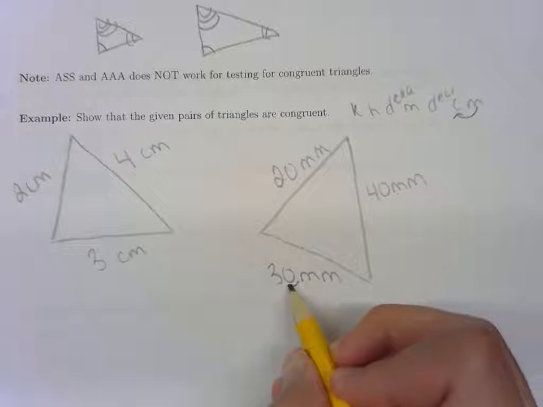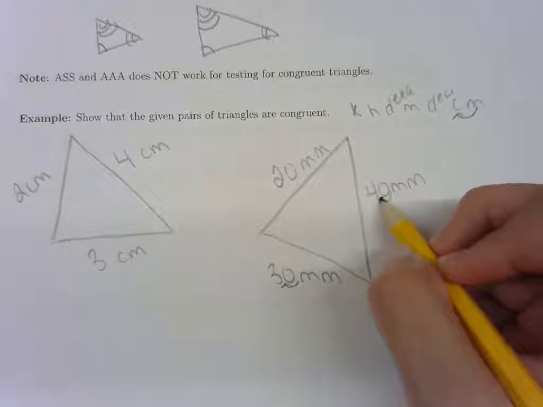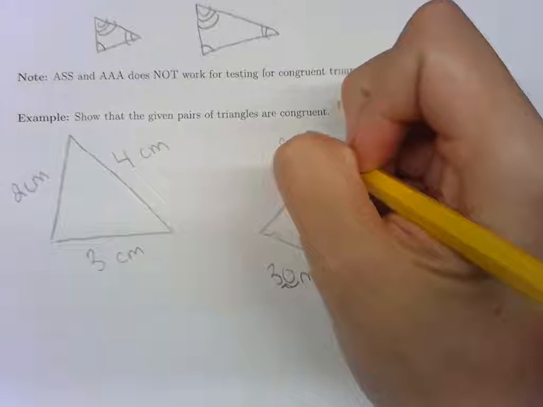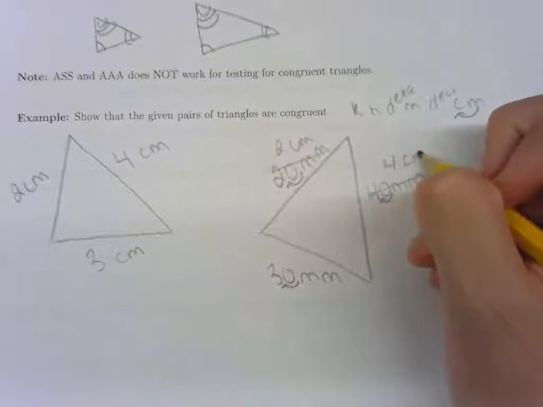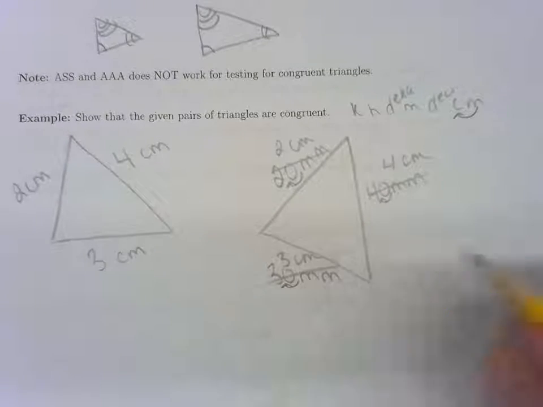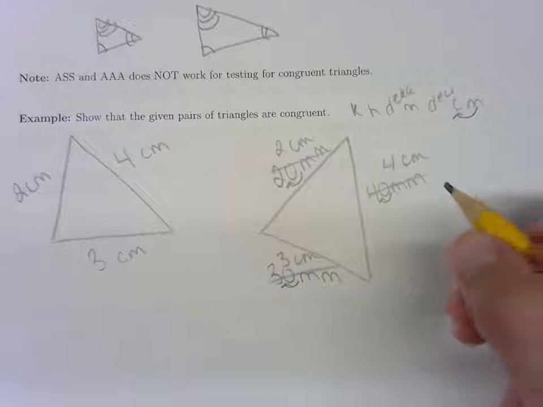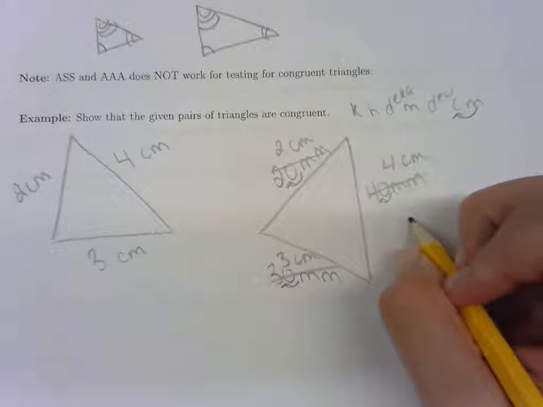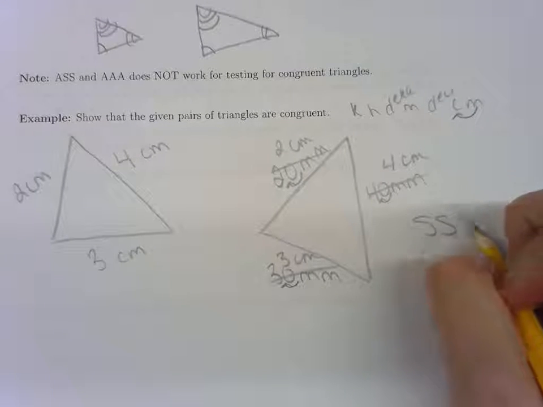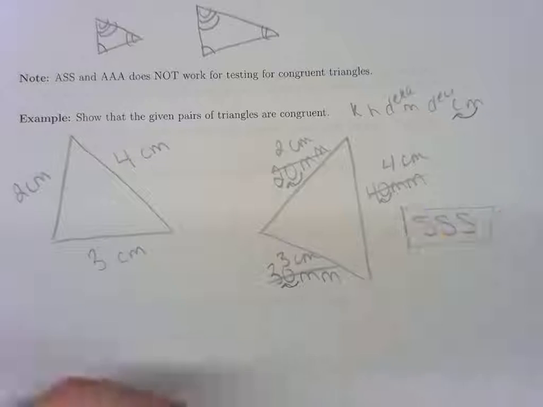So here we move it one place to the left, here one place to the left, here one place to the left. So this would be 2 centimeters, 4 centimeters, and 3 centimeters. So you can see this is side, side, side. So side, side, side gives you that they're congruent.